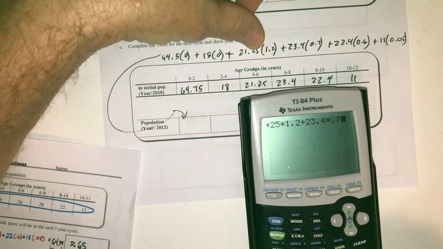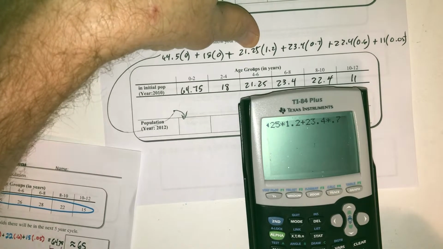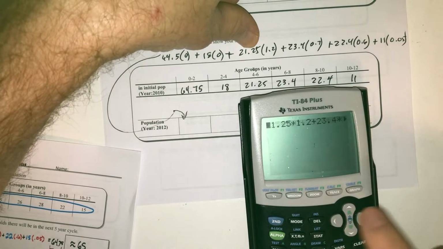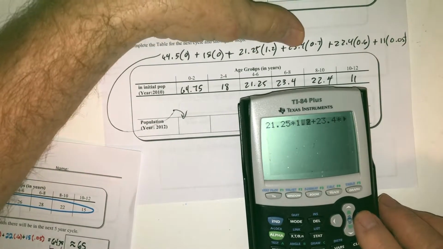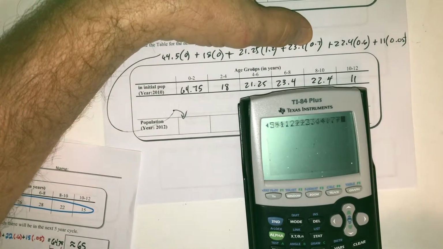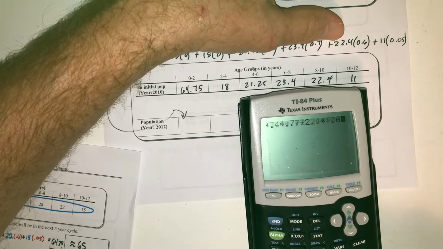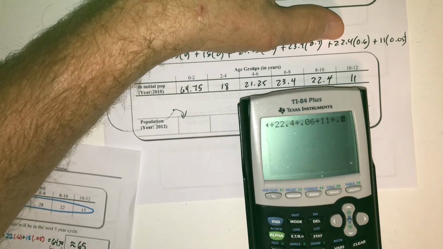I don't like to round, so I'm not going to. It doesn't matter at this point. So 21.25 times 1.2, plus 23.4 times 0.7, plus 22.4 times 0.06, plus 11 times 0.05.